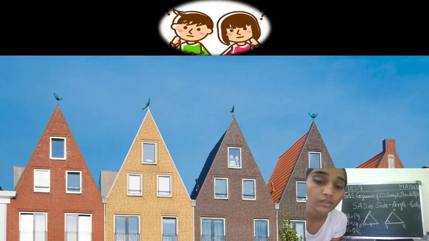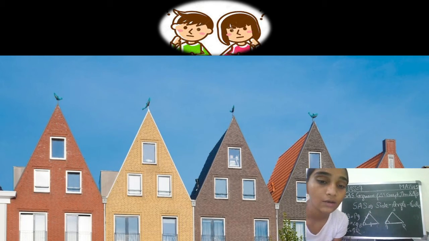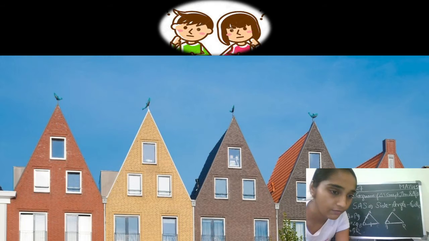Yes, these all look like houses or buildings, like the same. Now students, if we consider two sides and one angle included between them to be equal to the other two sides and the angle included between them, then definitely we will say that they are congruent by SAS. So if I'm focusing upon only these two, just see.